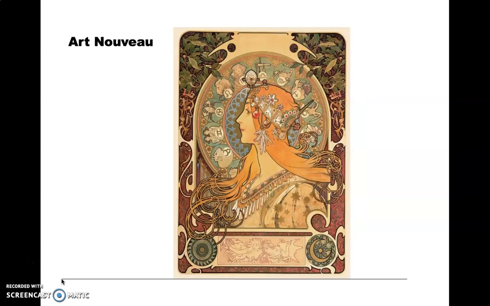So Art Nouveau, which is French for new art. Art Nouveau was pretty much a movement where they took a magazine and stylized art or folk art as well, and created these really different works.